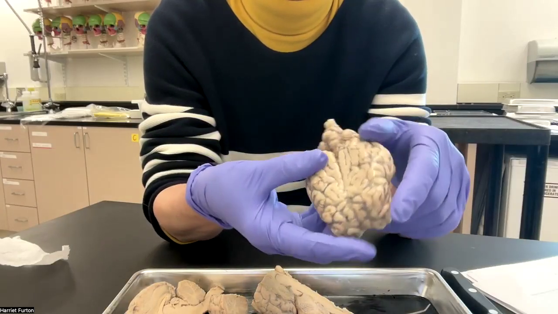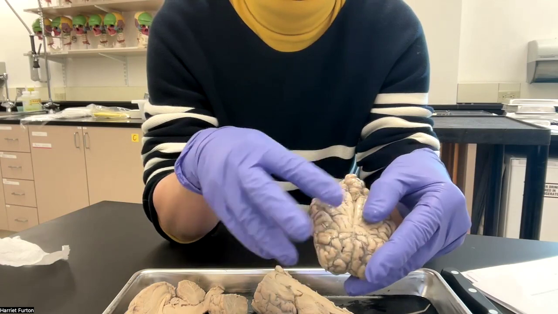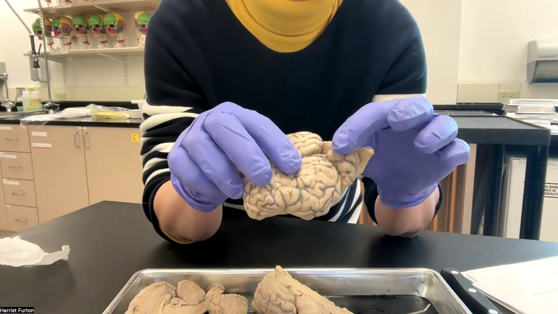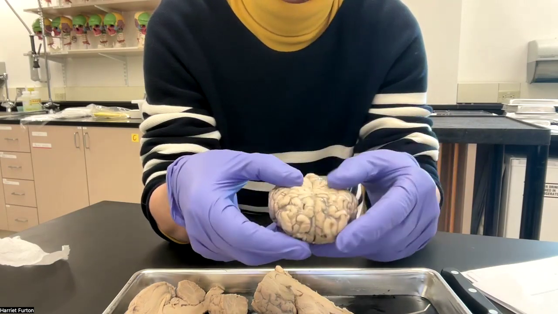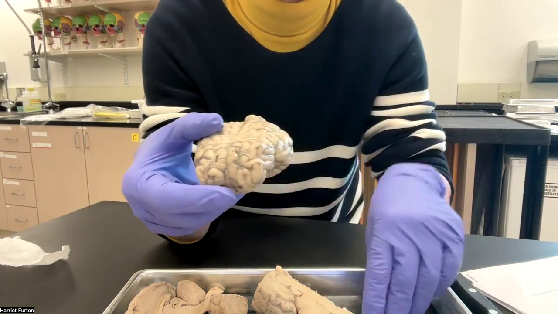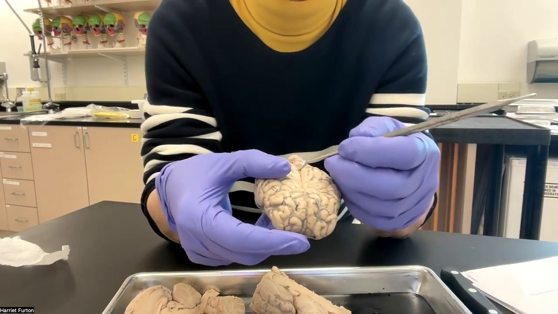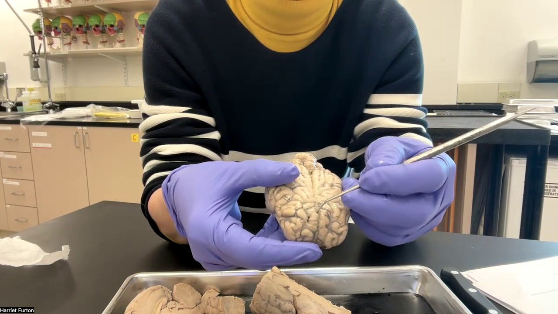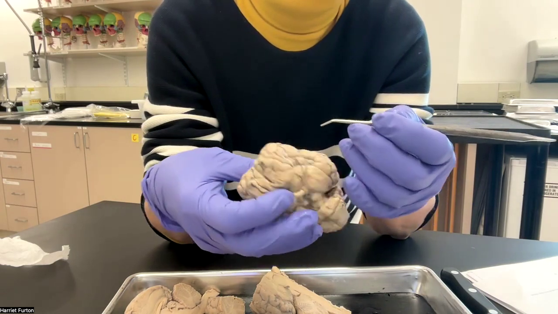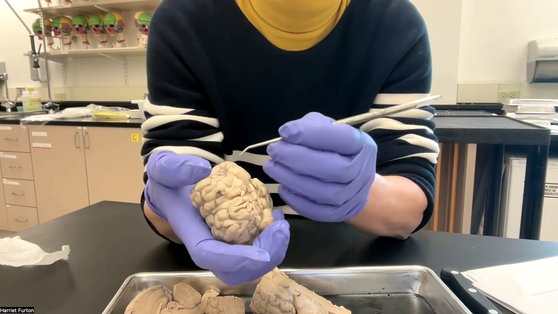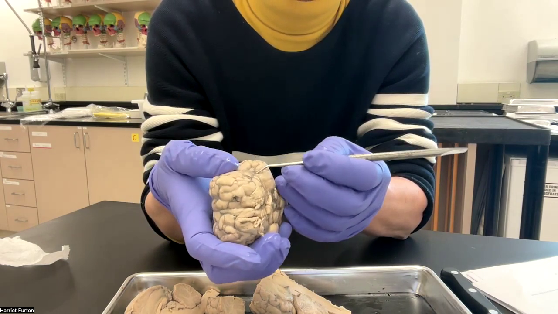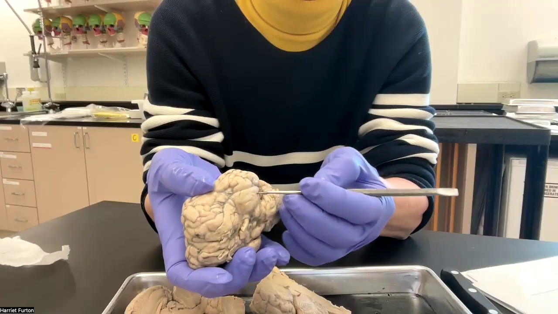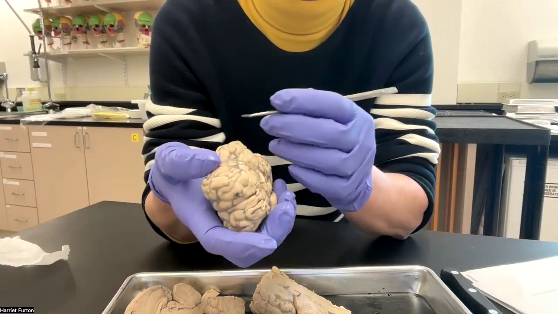You can identify the left and the right hemisphere. You can identify the cerebellum. The left and the right hemisphere are separated by the longitudinal fissure in here. On the side, we see the transverse cerebral fissure that separates the temporal lobe from the rest.